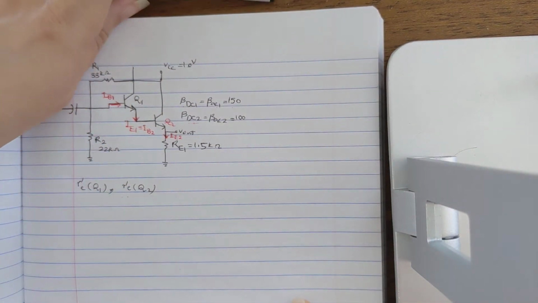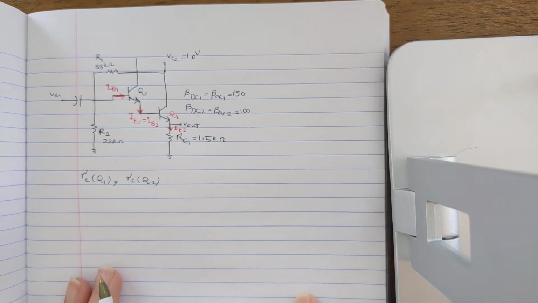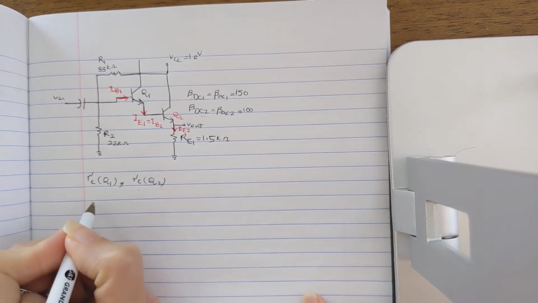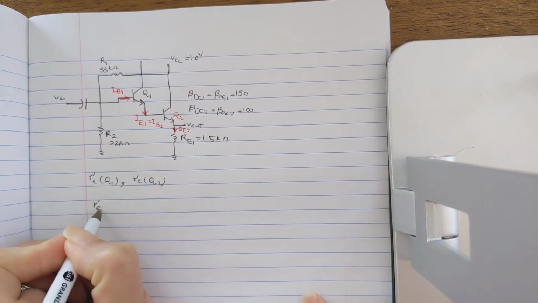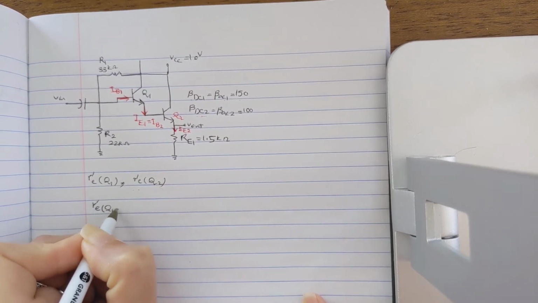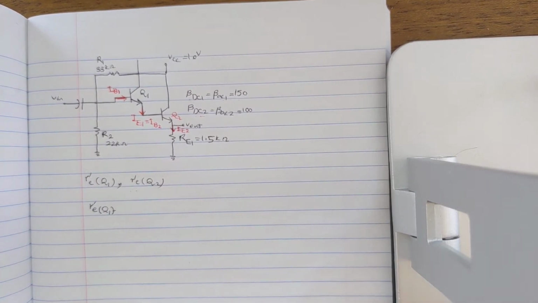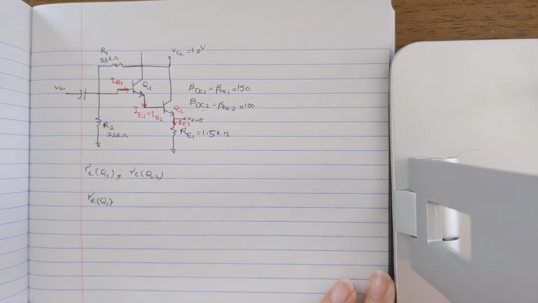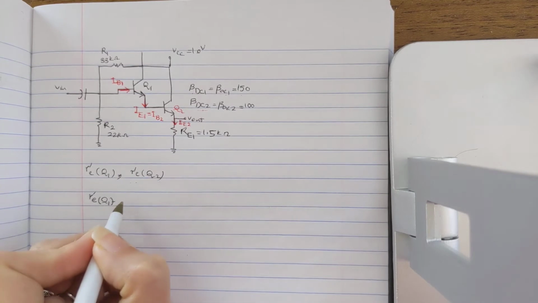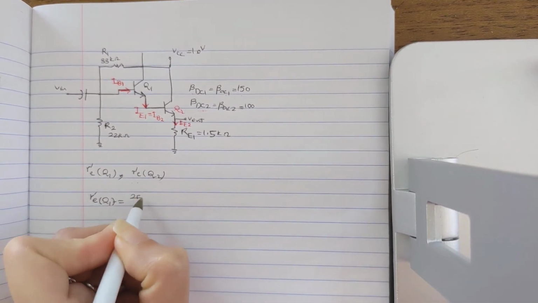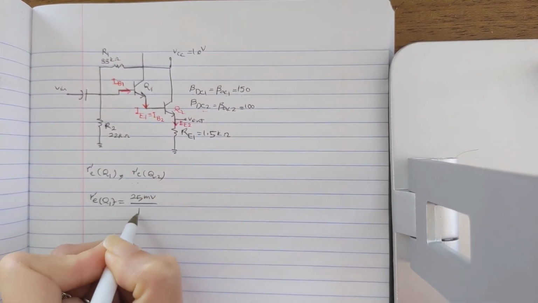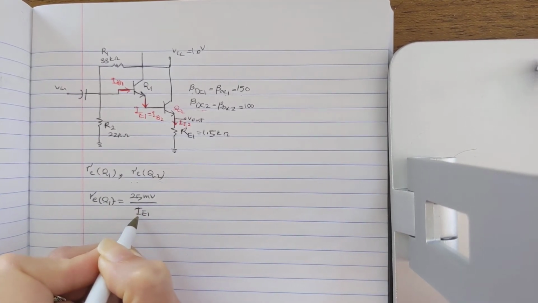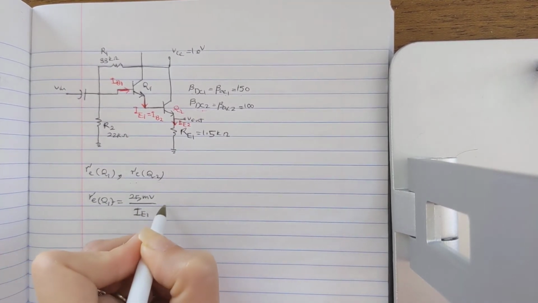Something you can always say about R prime E of Q1 and Q2 in a Darlington pair is that if you calculate R prime E for Q1, then this is 25 millivolt over IE1, the DC current at the emitter IE1.